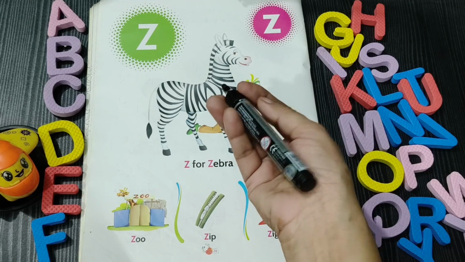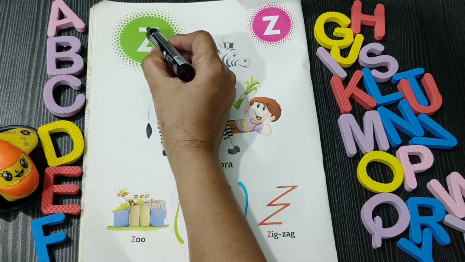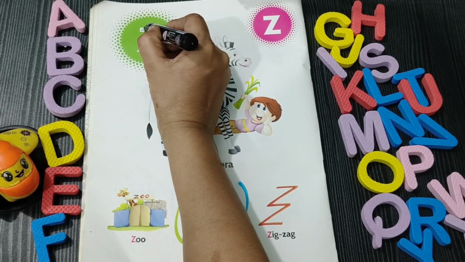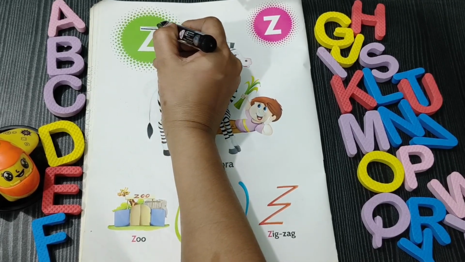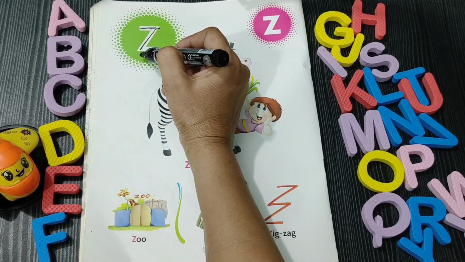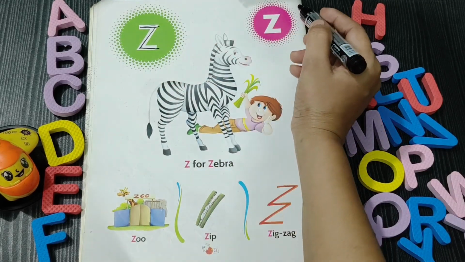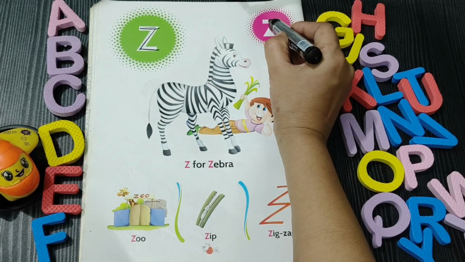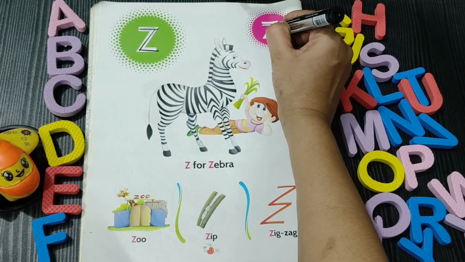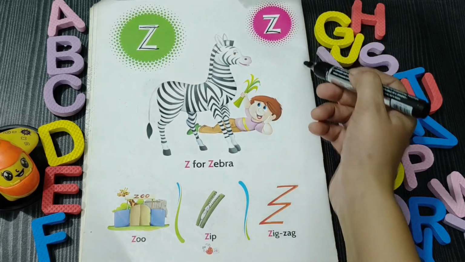Okay kids, go to the top and draw a sleeping line. Draw a slanting line. And again sleeping line. This is letter Z. Sleeping line, slanting line, again sleeping line. Okay kids, this is letter Z.